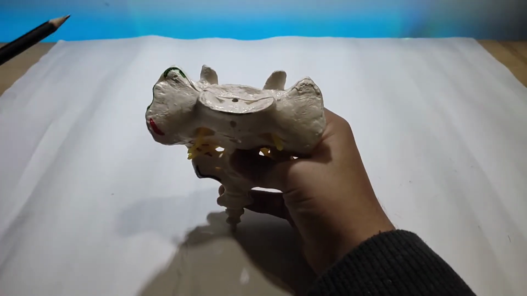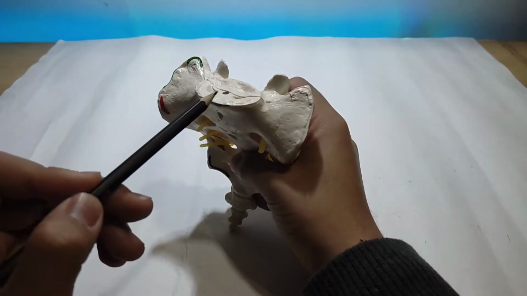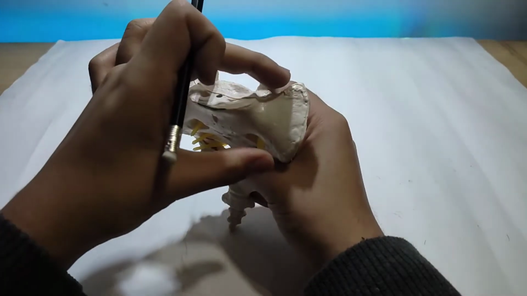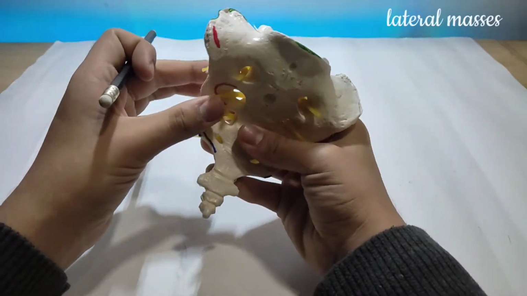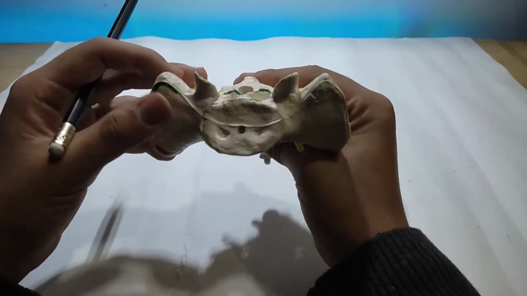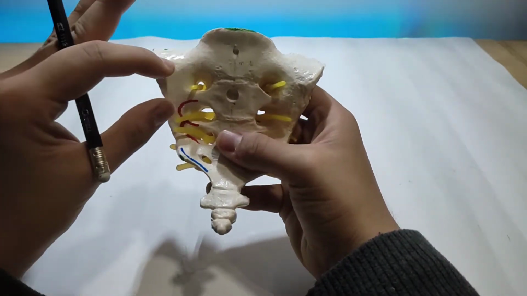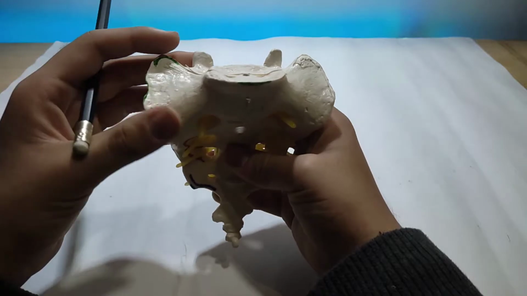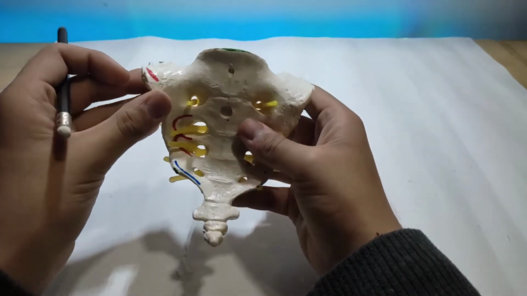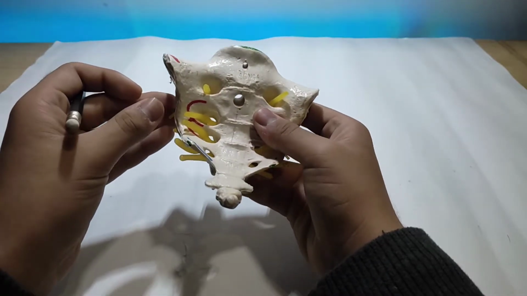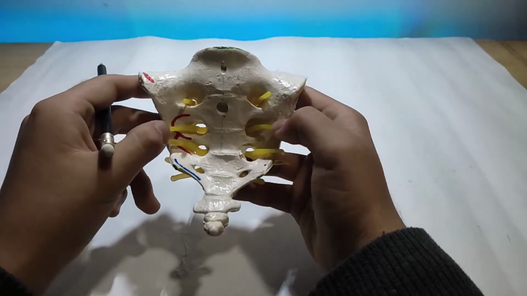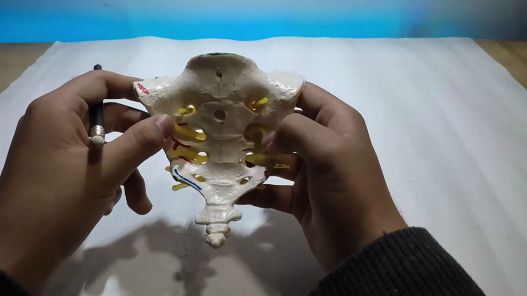Also, we see that the body of the sacrum has triangular fan-shaped lateral masses right here. These are the lateral masses, and the lateral masses are actually formed by the transverse processes of the sacral vertebra that have fused with the costal elements. The costal elements were, during embryological development, responsible for forming the ribs at all vertebral levels.